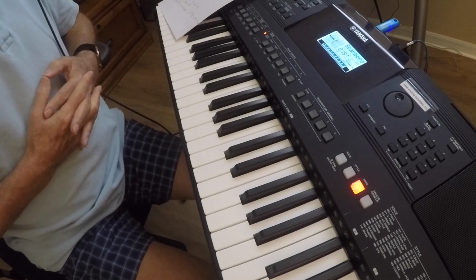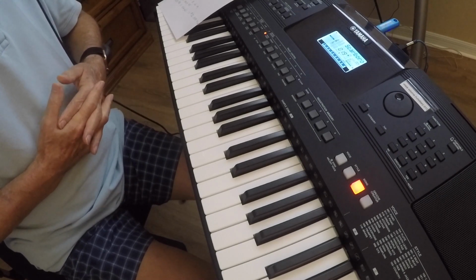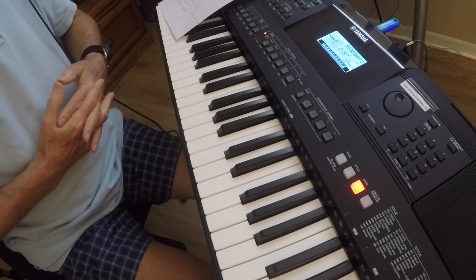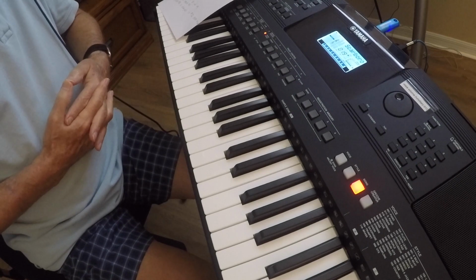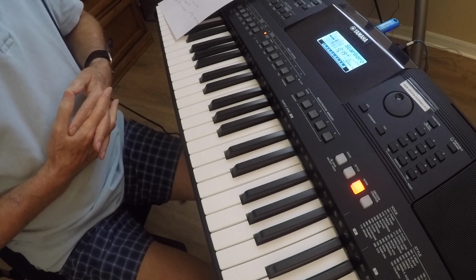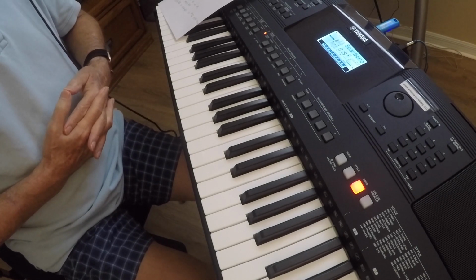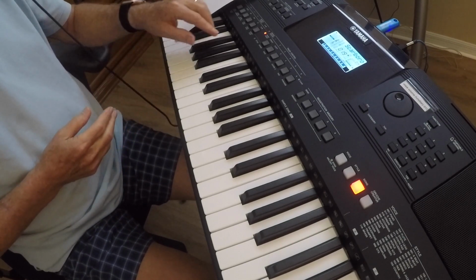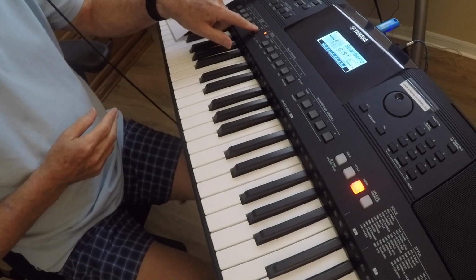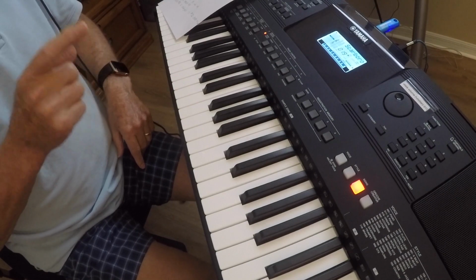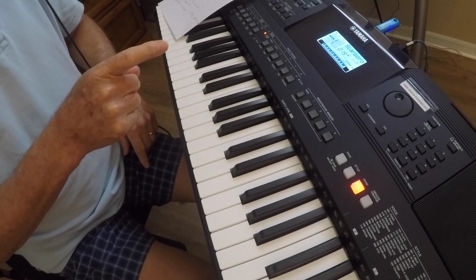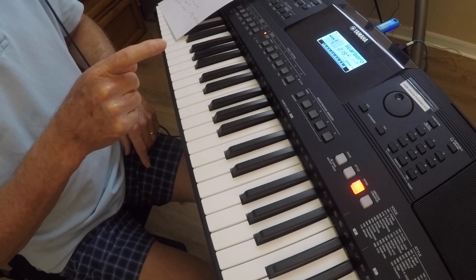That's the intro. A piano playing the melody. And we'll stop. Let's change that piano playing the melody to a cello.